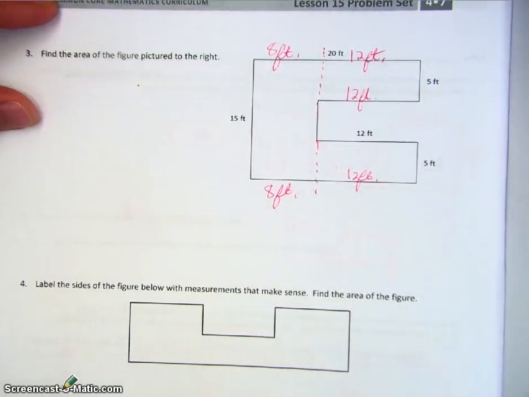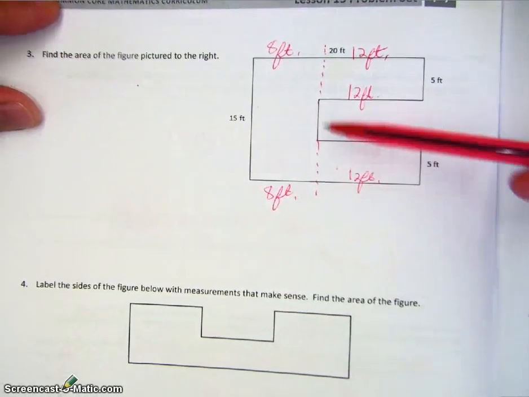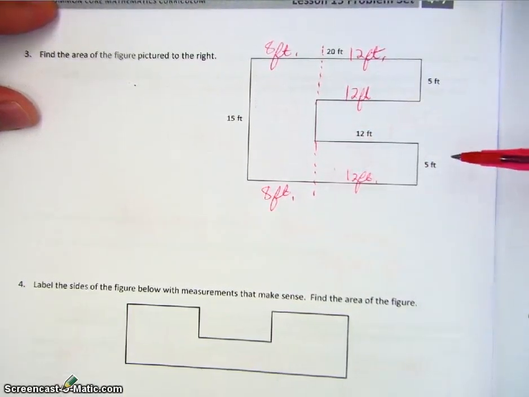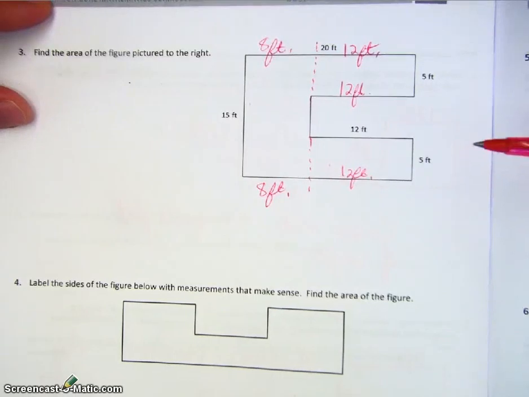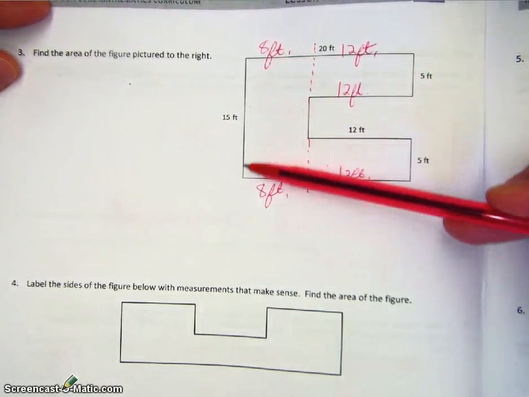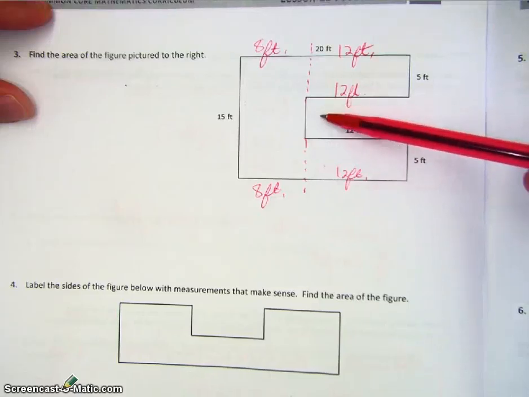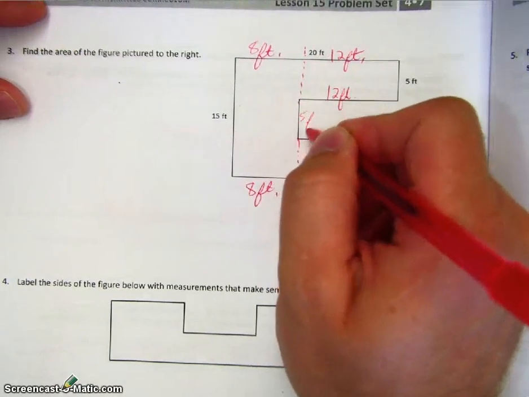Okay, so now again, one other measurement that we need is this smaller piece right in here. So if we see that this whole thing is 15, 5 feet here, 5 feet here, that means that this right here is going to be 5 feet.